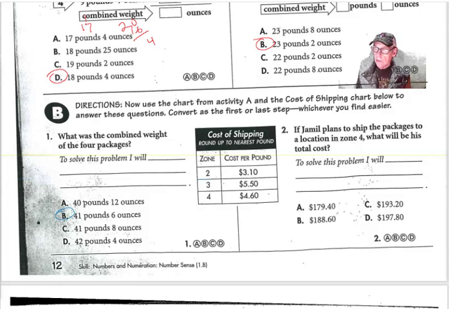And let's see. If DeMille wants to ship the packages to a location in Zone 4, what will be his total cost? It's going to cost him $4.60 per pound, and round up to the nearest pound. So we're going to round up to 42. So we're going to have to calculate 460 times 42, because we're rounded up to 42 pounds.